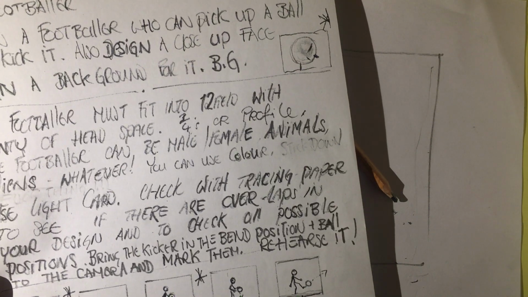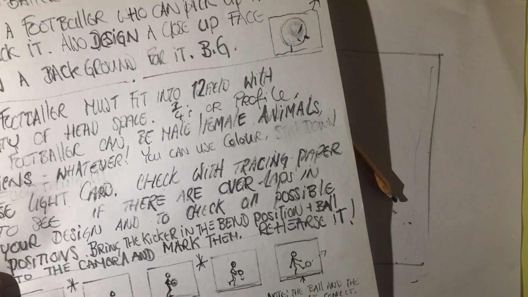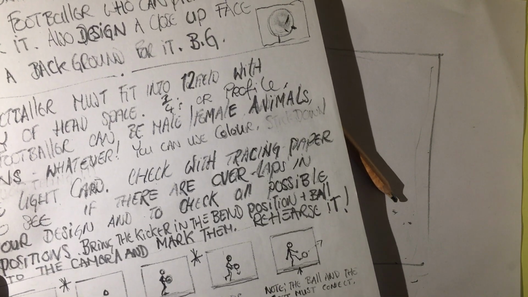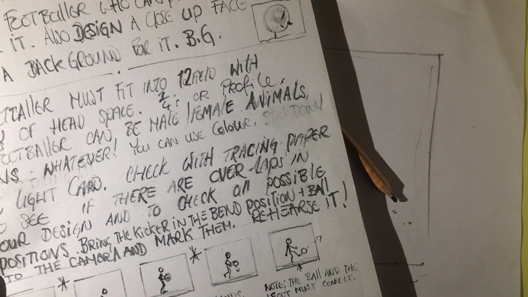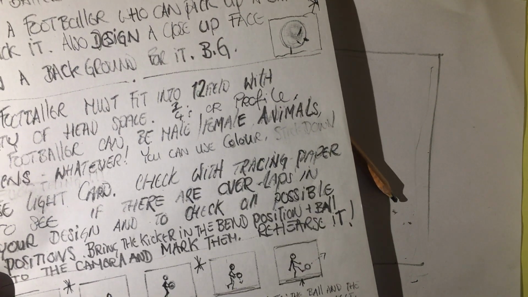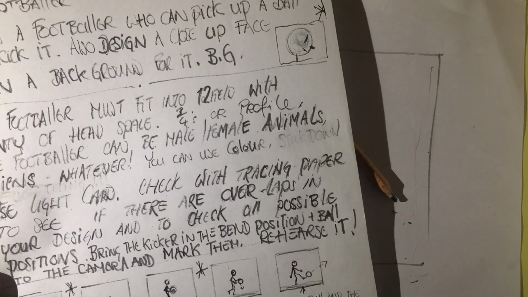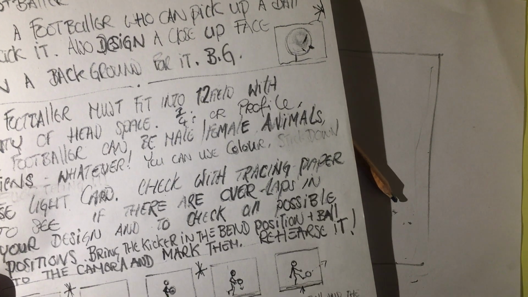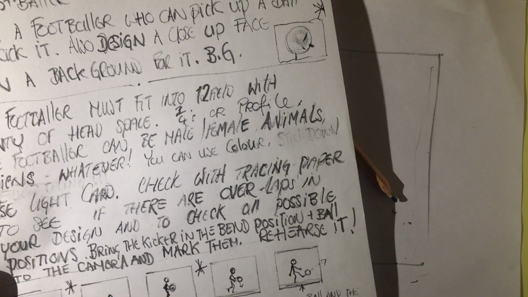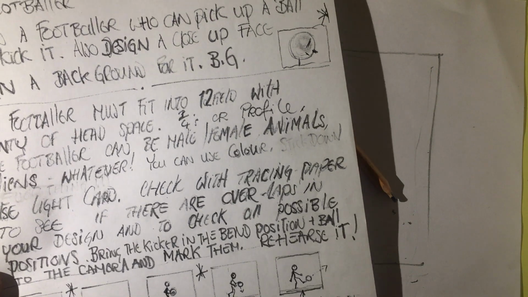So just to recap on the whole thing of cutouts, you use a light card, you check it with tracing paper to see if there are overlaps in your design and to check on possible positions. You stick down everything. When you've got the character made, you bring him over to the camera in the position you have to shoot him in when he's picking up the ball, because that's the most difficult position, and that's where it has to be queued up. So you have to know where he's standing, and you have to know where the ball is. I'll come to this again, don't panic. And while you have him in that position, you should rehearse it. You should rehearse him walking in.